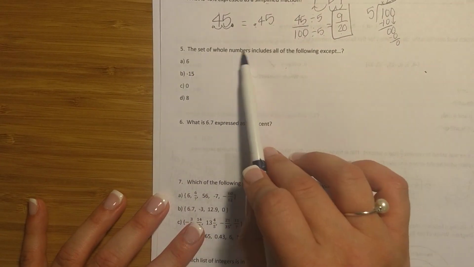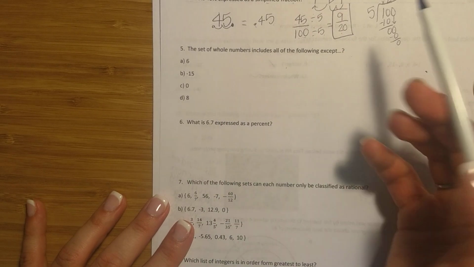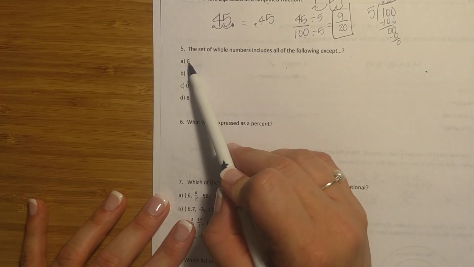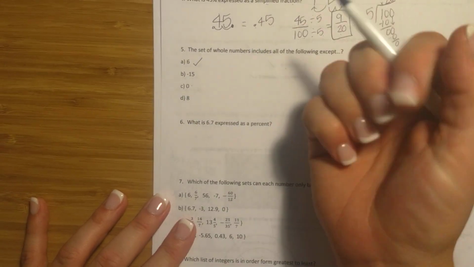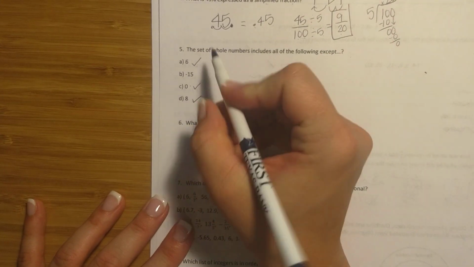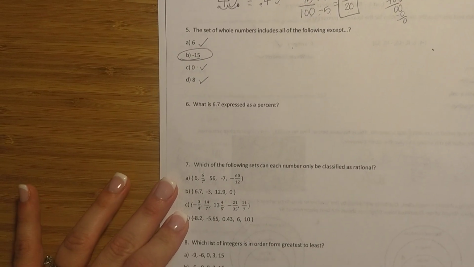Okay, number 5. The set of whole numbers includes all the following except. So remember, whole numbers are numbers we can count on our fingers. So I can count to 6. I can have 0 fingers. I can count to 8, but negatives are not included in the whole numbers.